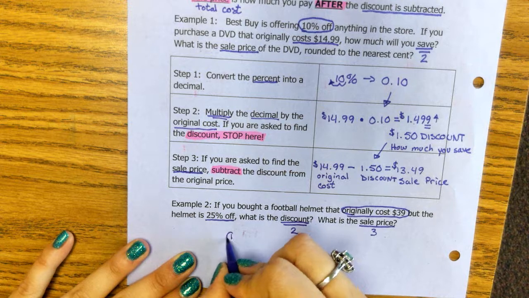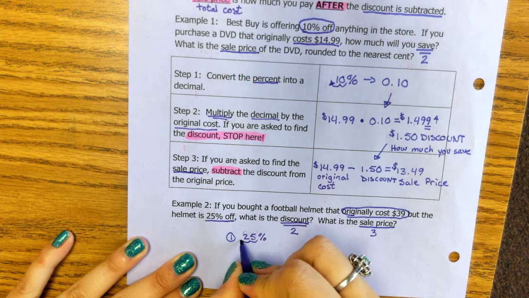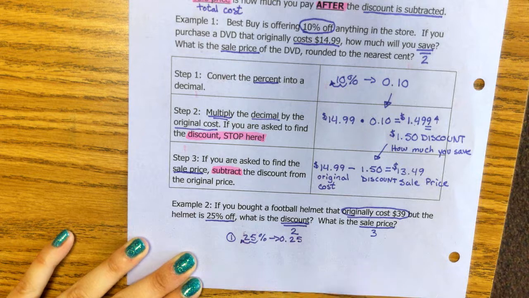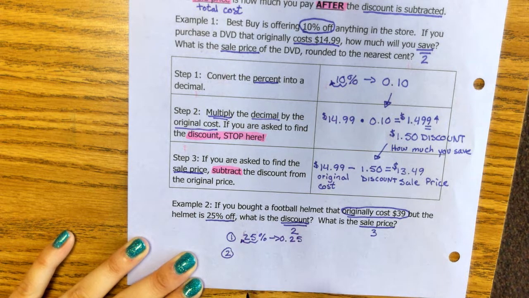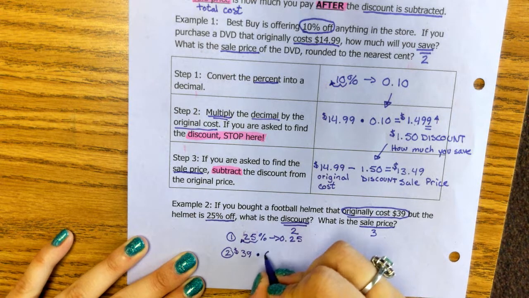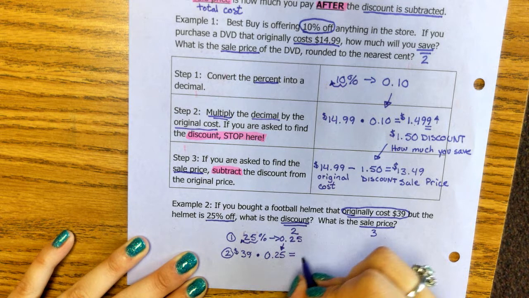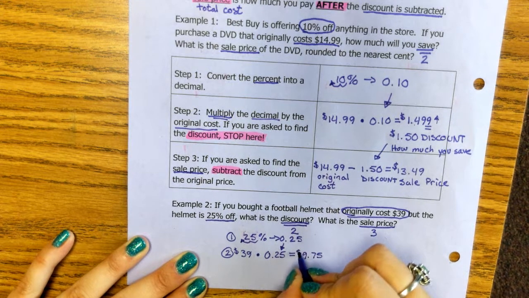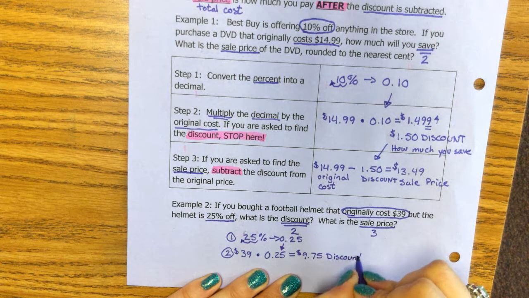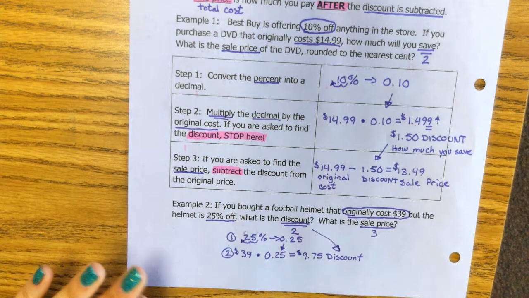Okay, so here's step 1, percent to decimal. 25%. Move that 2 times to the left and get 0.25. Step 2 is to multiply. So I'm going to take my original cost of $39 and I'll multiply that by the decimal that I got in step 1. When I do this, I get $9.75. This is my discount. So there I've answered step 2.